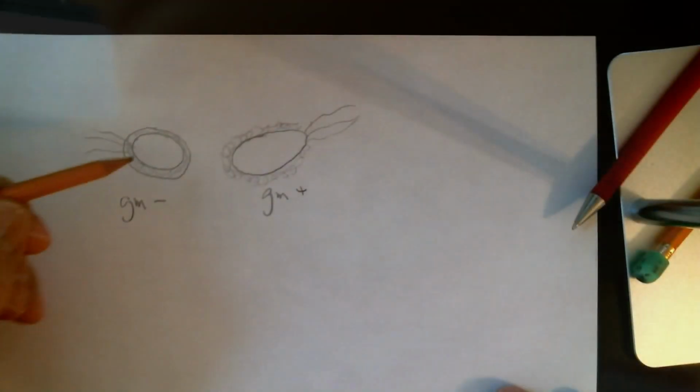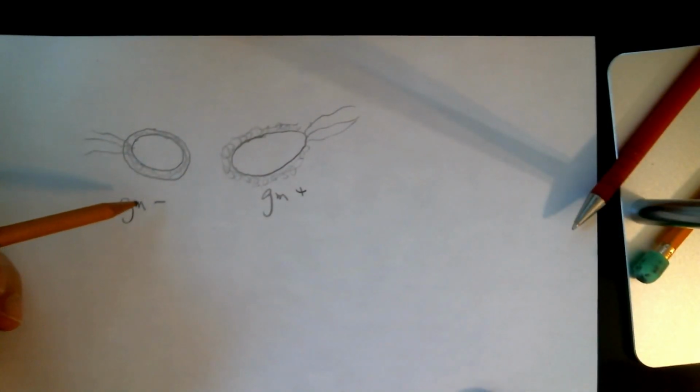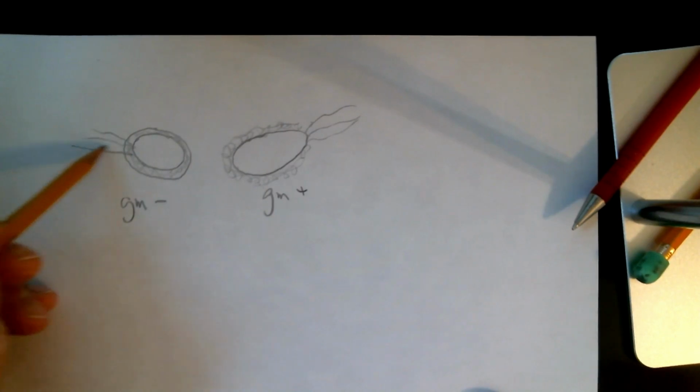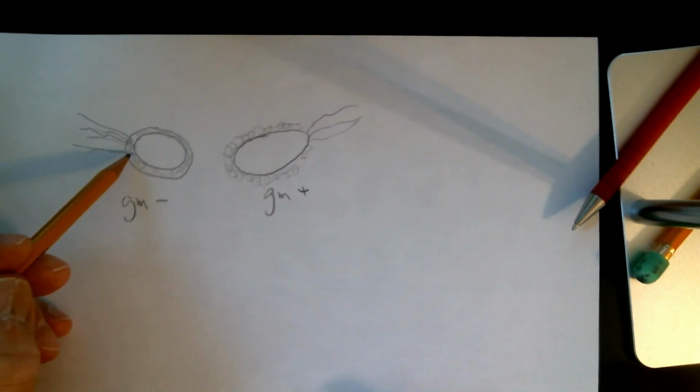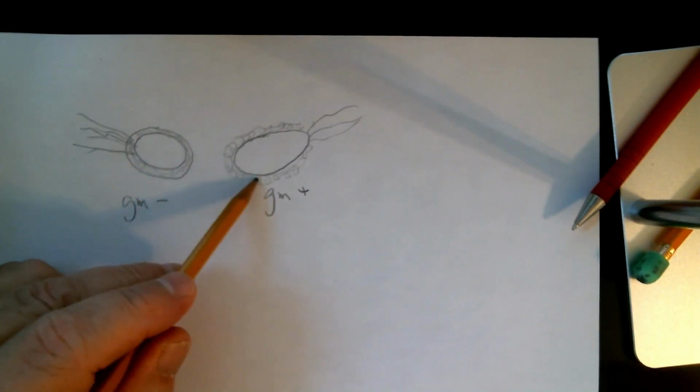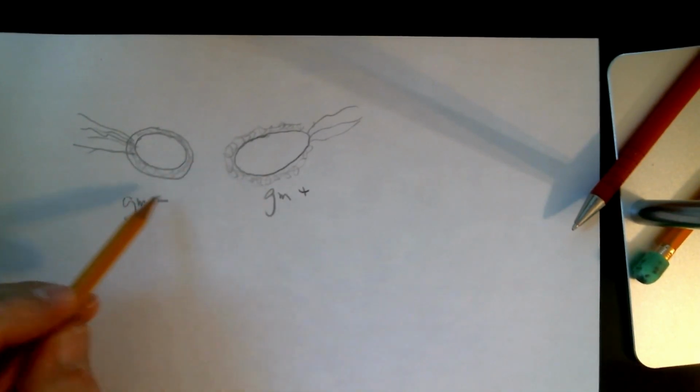Before I get talking about antimicrobial therapy, I want to talk about a couple of differences in bacteria that we deal with. If you take a look here, I have drawn a couple of bacteria out. There's supposed to be a little flagella hanging out the back, and just mainly to show you what a gram-negative and a gram-positive bacterium looks like.